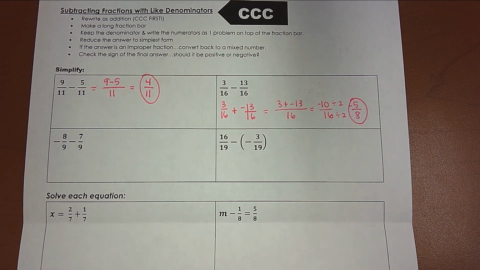At this point, I would challenge you to try the next two on your own, pause the video, and then come back to check your work.